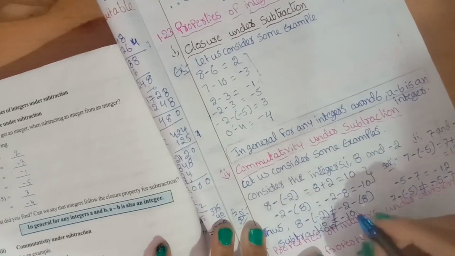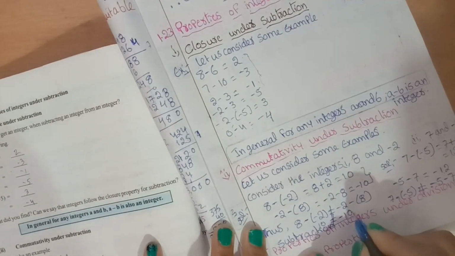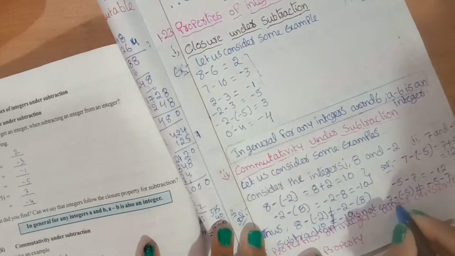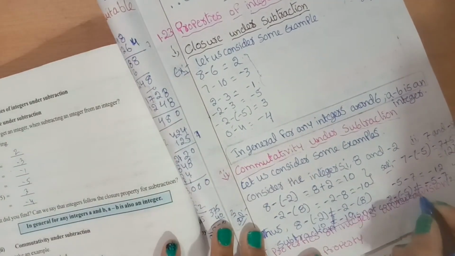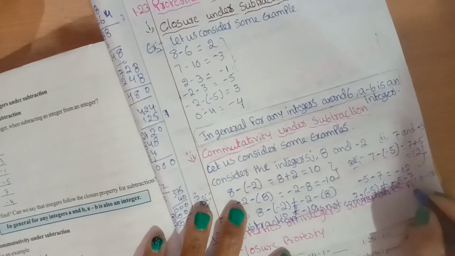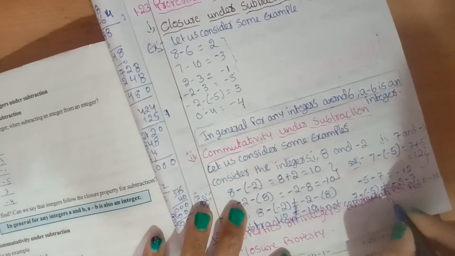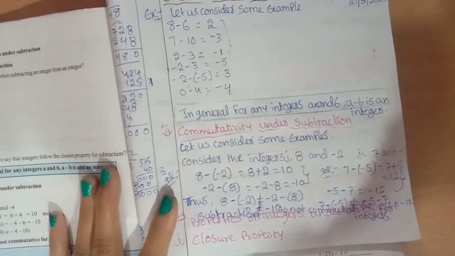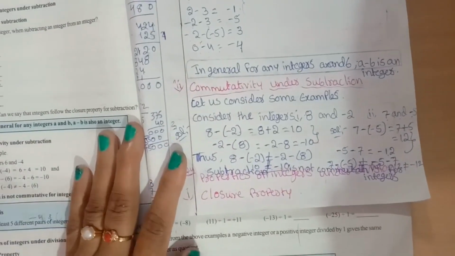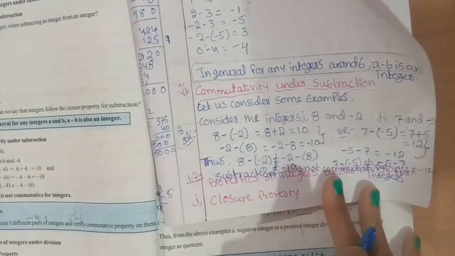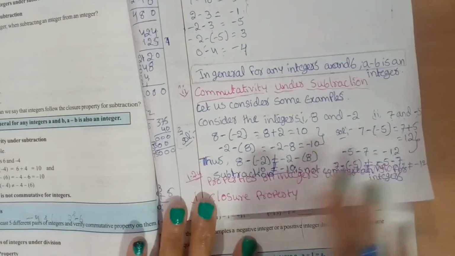Subtraction is not commutative for integers. Okay, you can say subtraction is not commutative for integers only.